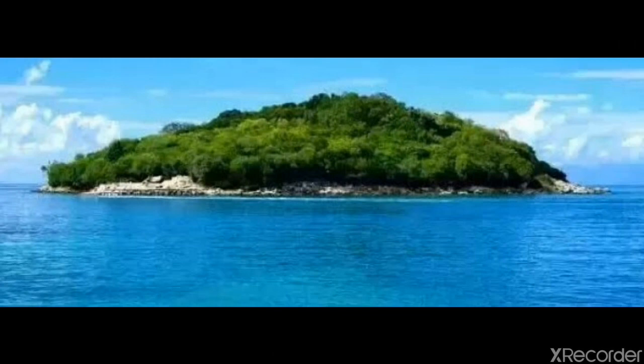On your screen you are seeing a picture of an island, that is, land that is surrounded by water from all sides. Such types of islands you can see in India, which are very small in nature.